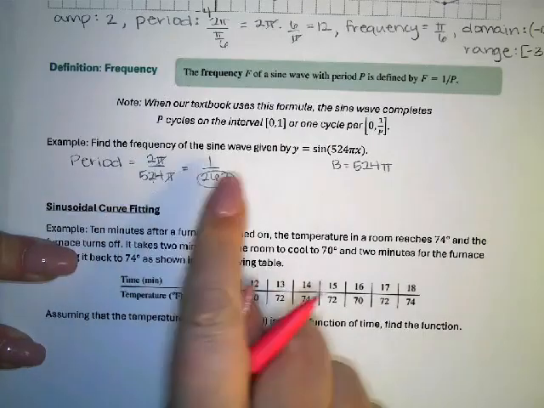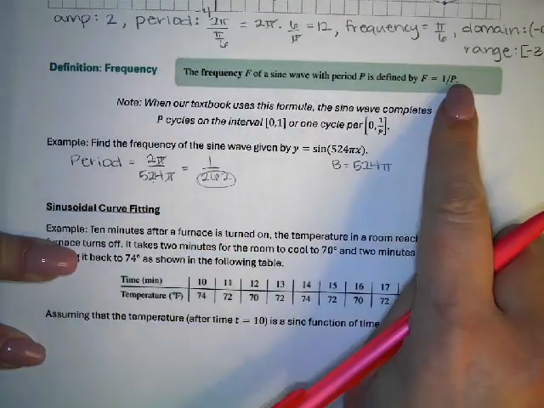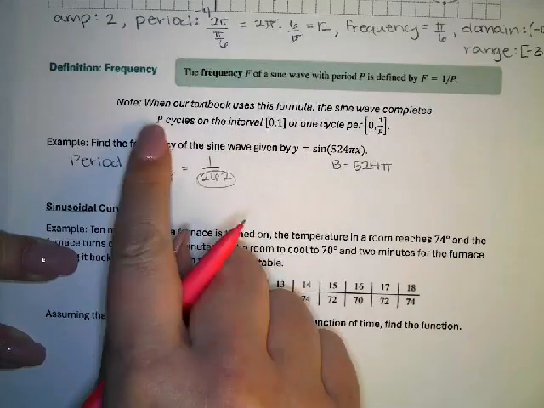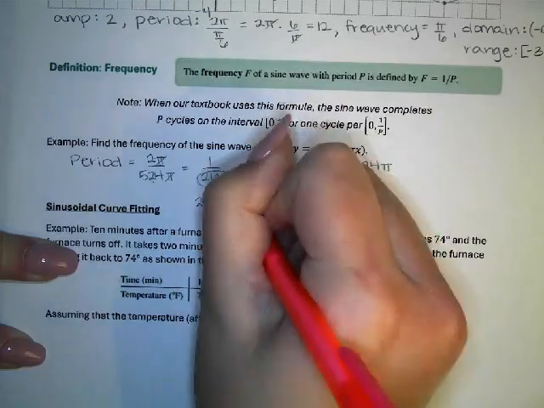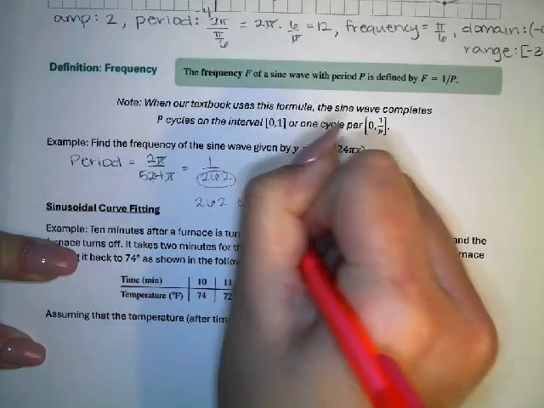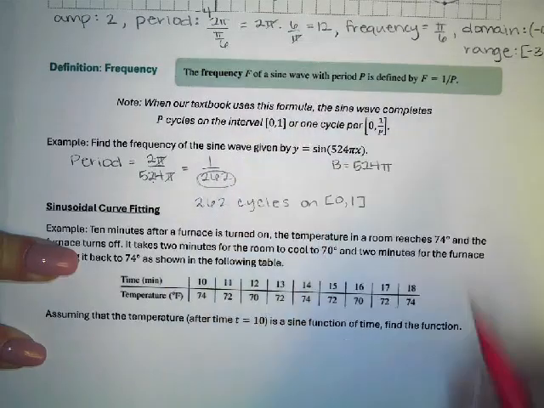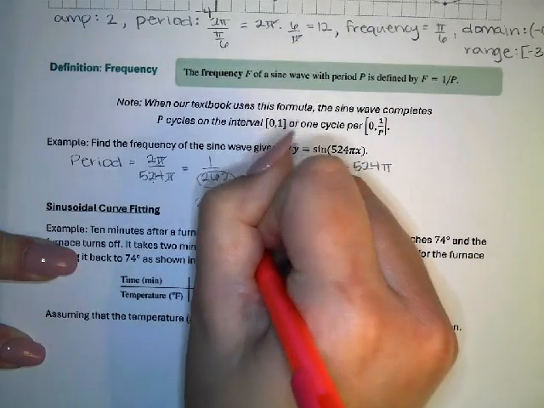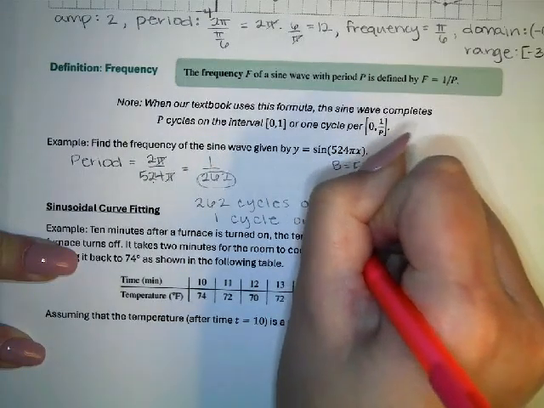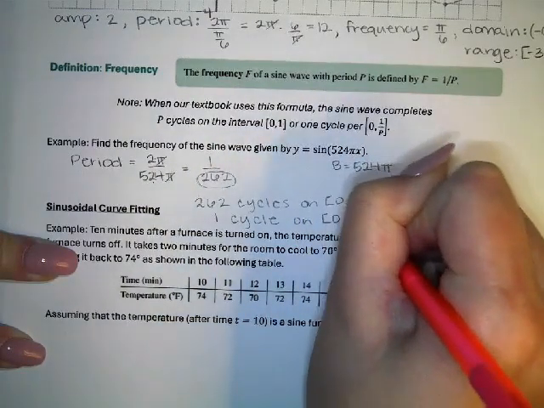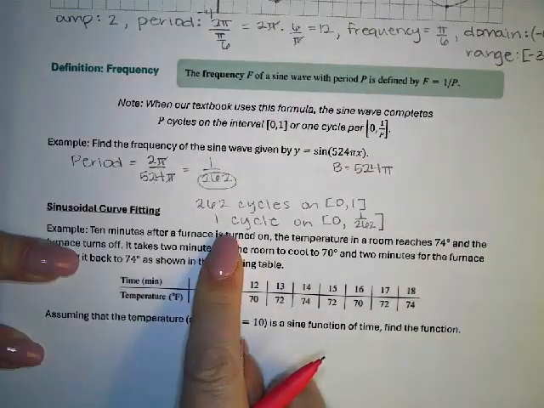Okay, so it is p cycles, so 262 cycles on the interval 0, 1, or 1 cycle on the interval from 0 to 1 262nd. That's 2 ways for you to say the frequency if they're not asking about a frequency from 0 to 2 pi. So that's just a little trick.